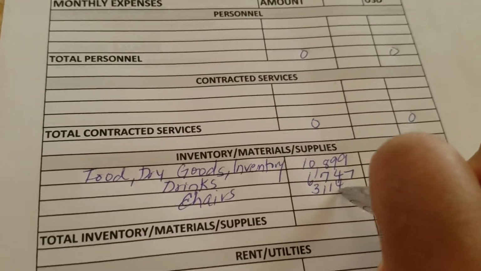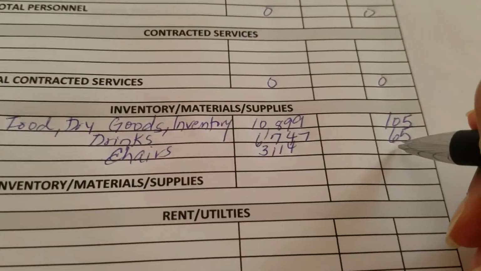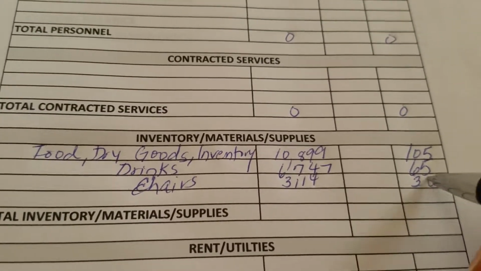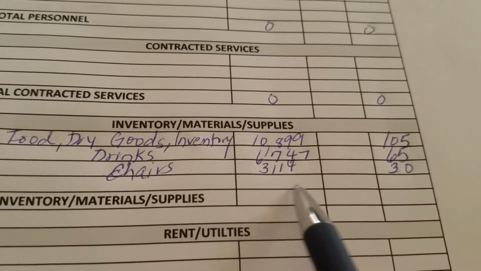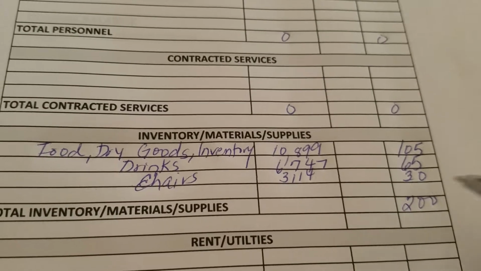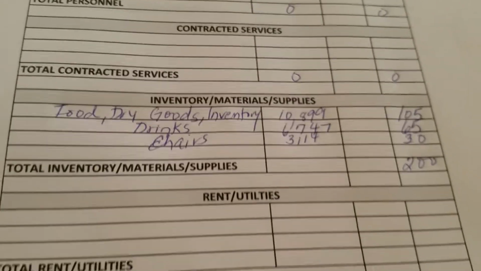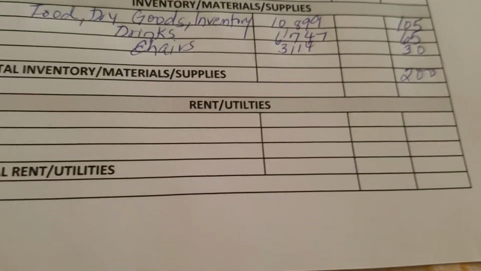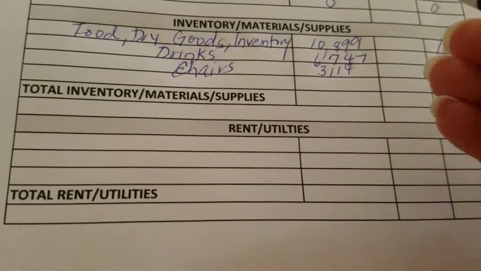Say that was, I don't know, $30. Okay, so the total that you spent for that month is going to be $200, and whatever that is in Kenya shillings.